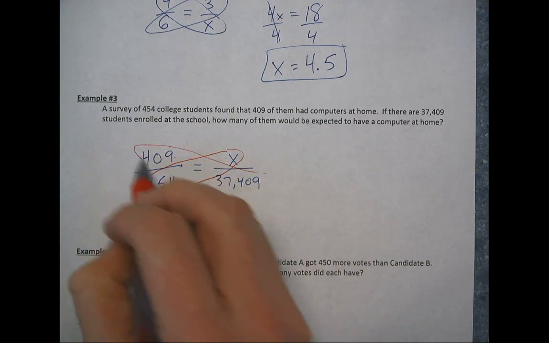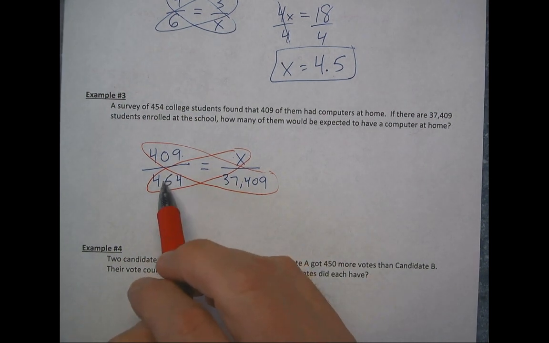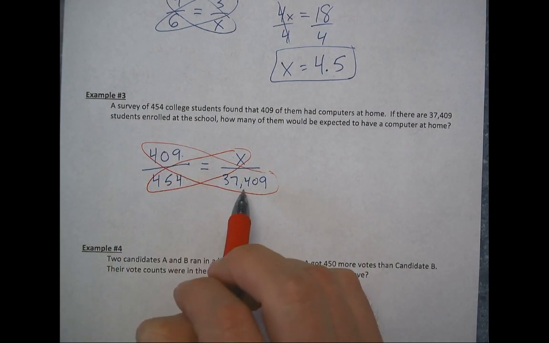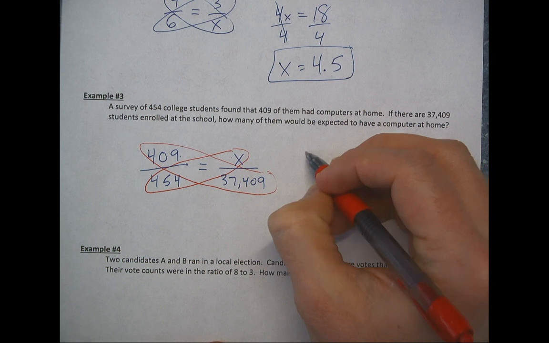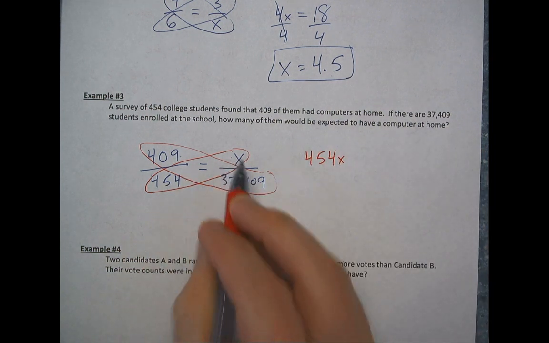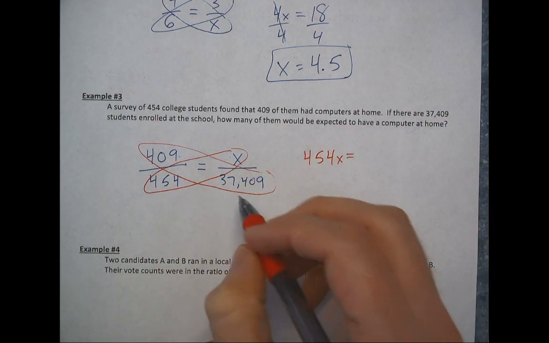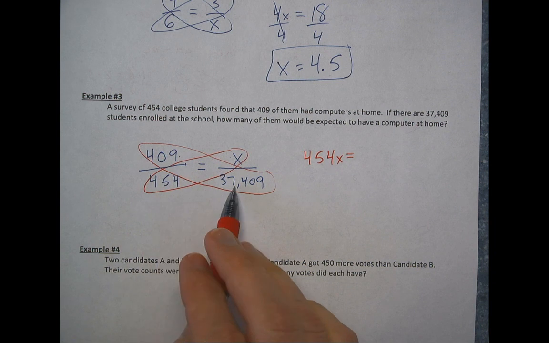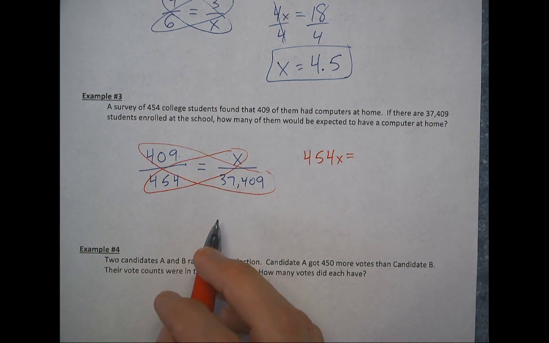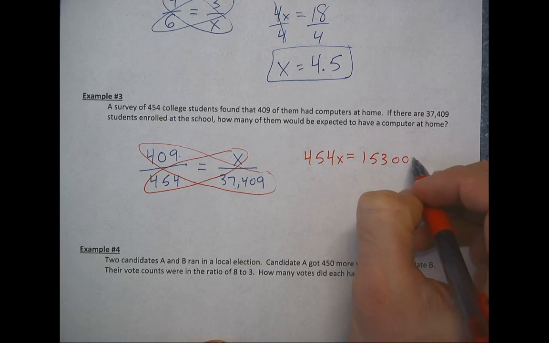Multiply these, multiply these. And it doesn't matter which one you put first. So if you want to multiply this one first before you multiply this one, that's fine. So just to show that, I'm going to put this one first. 454 times x gives me this. And when I multiply these two numbers together, 409 times 37,409, I've got the number right here.